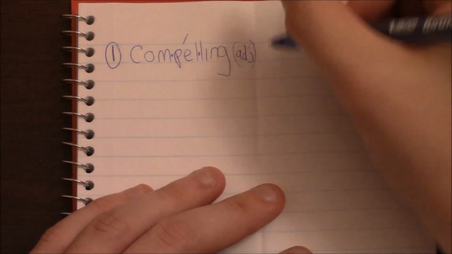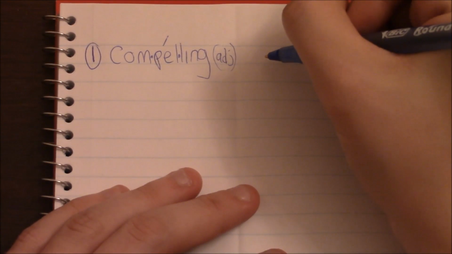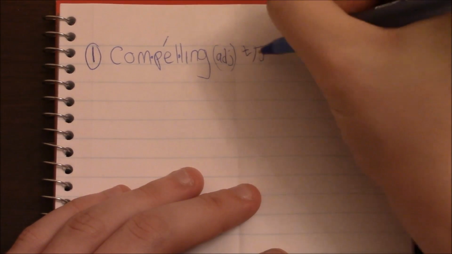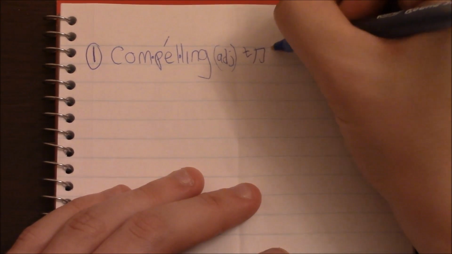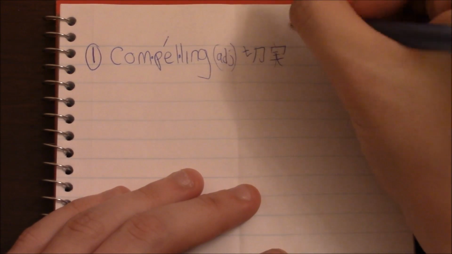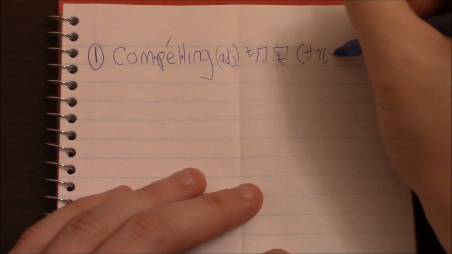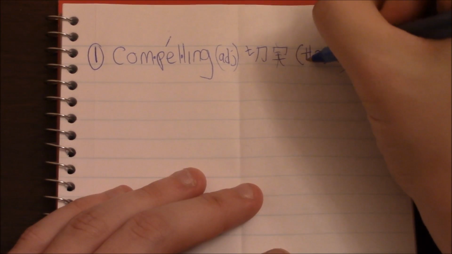To the right of this, write a translation into your native language. I'm going to use Japanese. Excuse my poor handwriting here.